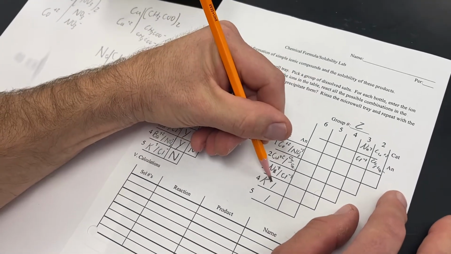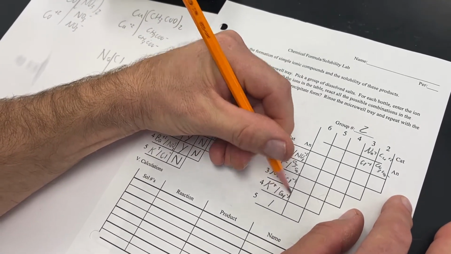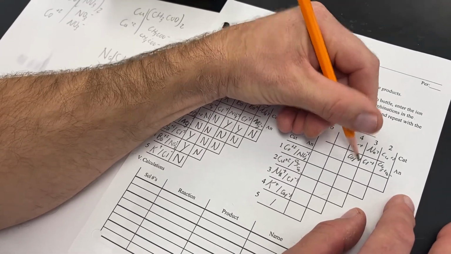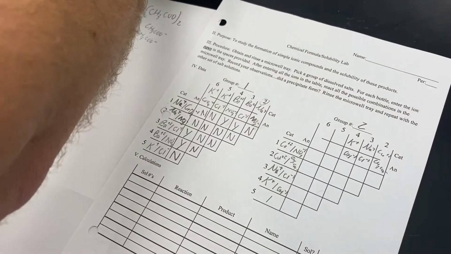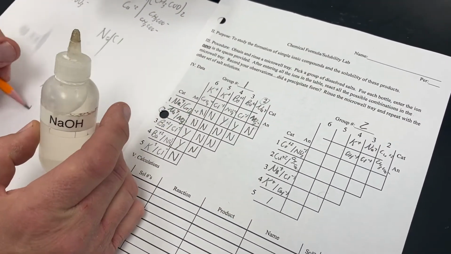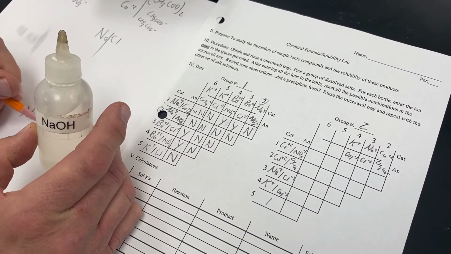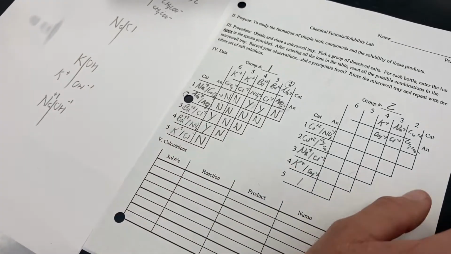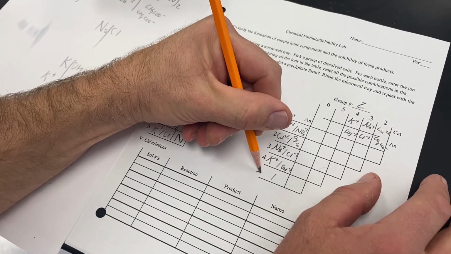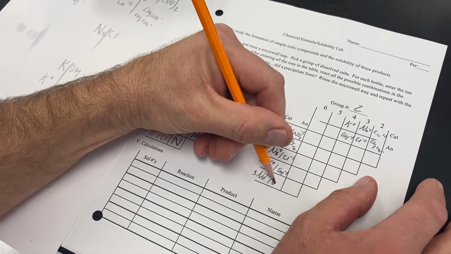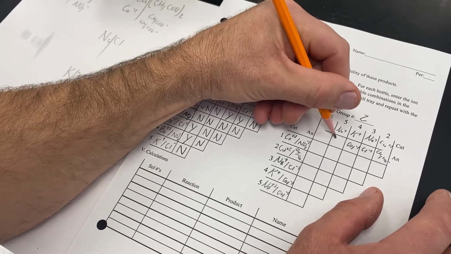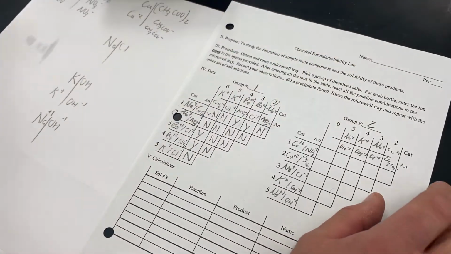So we go K and OH, and K and OH. Now grabbing our next bottle, we have Na and OH, and when that breaks apart, you get positive sodium and negative hydroxide. So positive Na, negative OH, positive Na, negative OH.